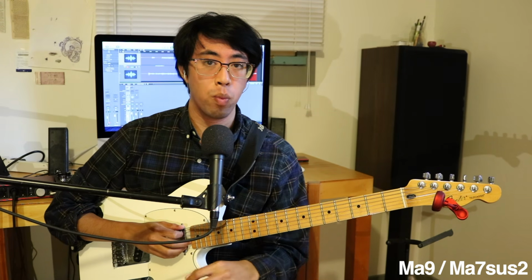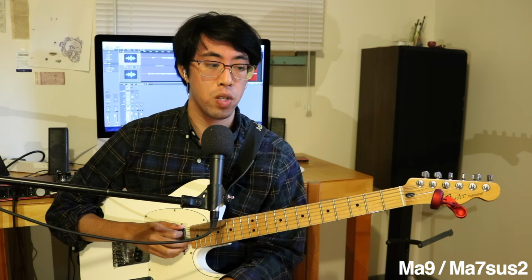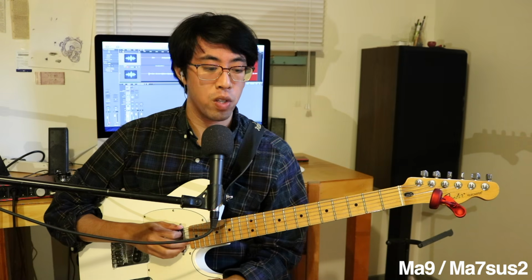Okay, for our next set of chords, we've got the major 9 or major 7 Sus2 sounds. So a major 7 Sus2 chord is closely related to a major 9, except for the fact that it's missing the 3rd, which makes it tonally ambiguous. As for diatonic harmony, this chord can be built as the 1 chord or the 4 chord in your diatonic scale.